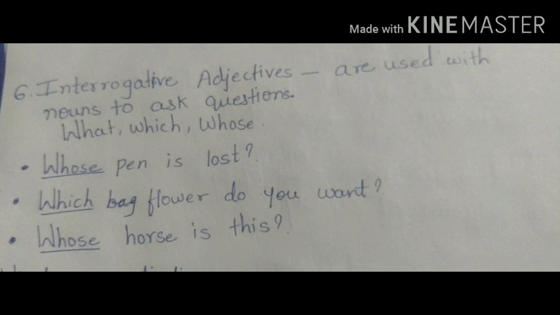Whose is describing the noun pen. Whose pen? So whose is an adjective, and whose is also posing a question as to whose pen is lost. So it is also helping in asking a question. So it is helping in interrogation. So we say that whose is an interrogative adjective.